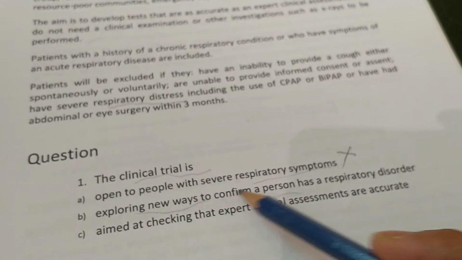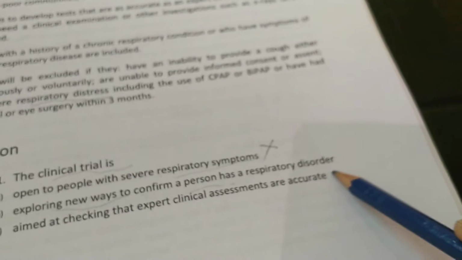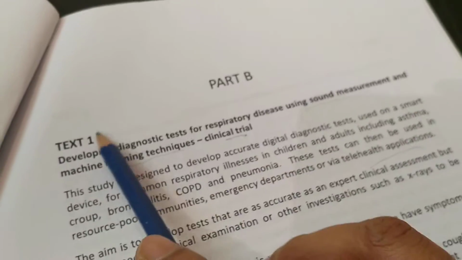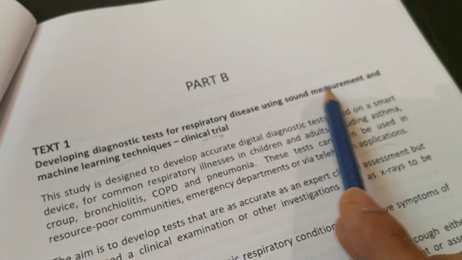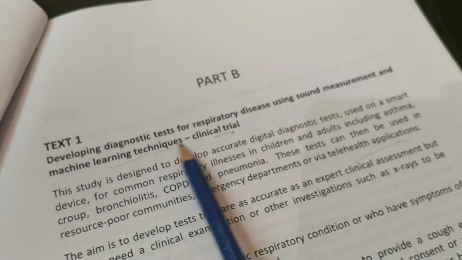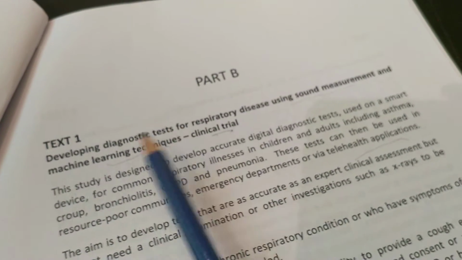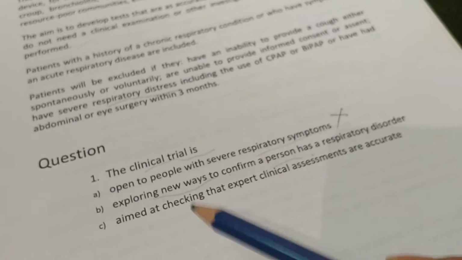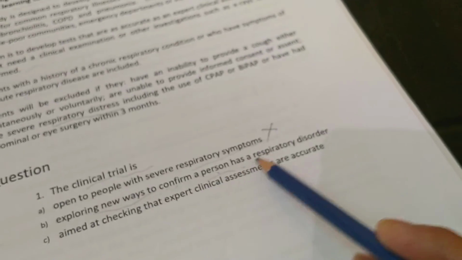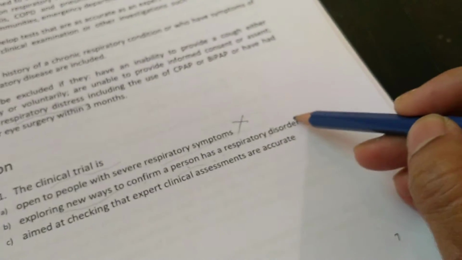Then, exploring new ways to confirm a person has a respiratory disorder. So let's see. Developing diagnostic tests for respiratory disease using sound measurement and machine learning techniques, that is the clinical trial. So developing new tests, that is what they are telling here. Exploring new ways to confirm a person has a respiratory disorder. So this is the answer.